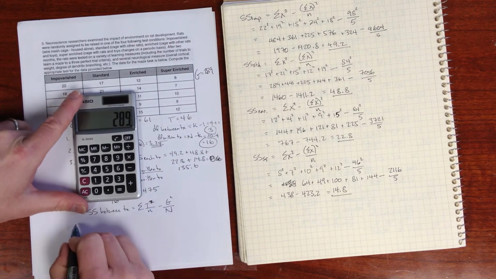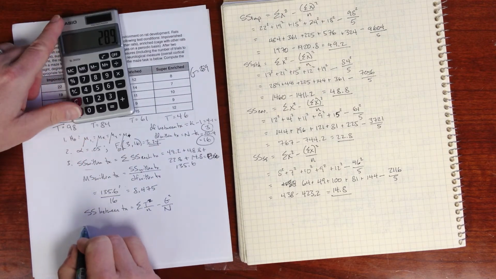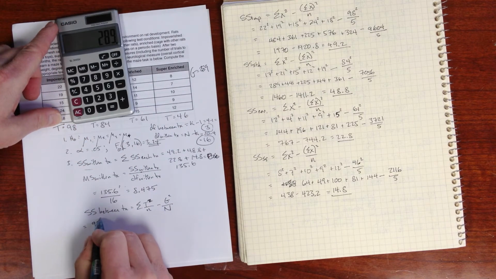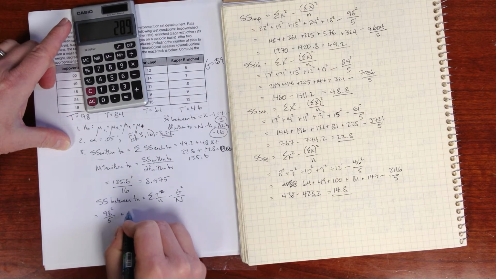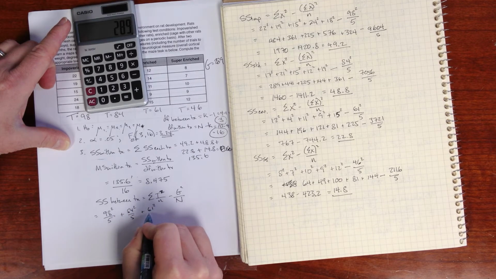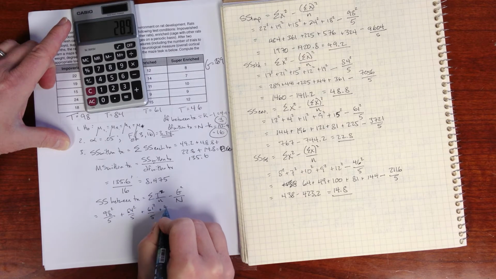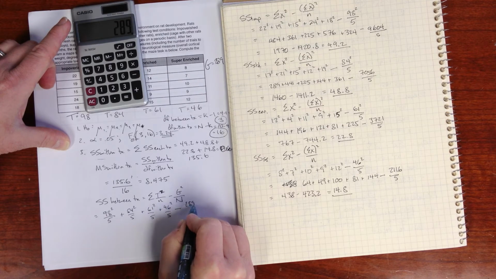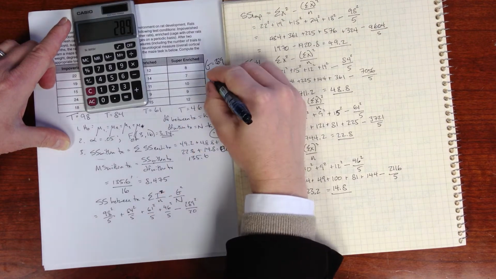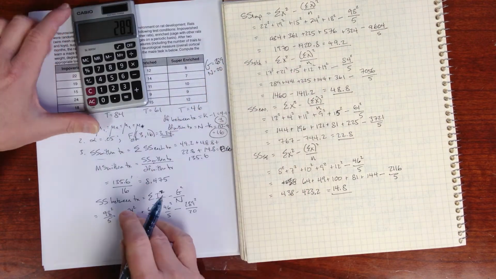And our T squares are 98 squared, we're going to divide that by 5 scores in that group, 84 squared over 5, 61 squared over 5, and 46 squared over 5, minus our 289 squared over 20, because that's big N. Right? Big N was 20 scores.